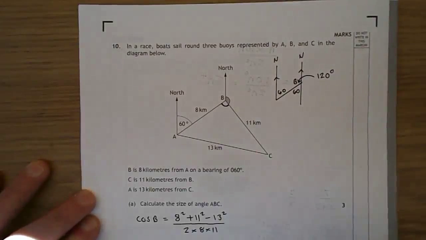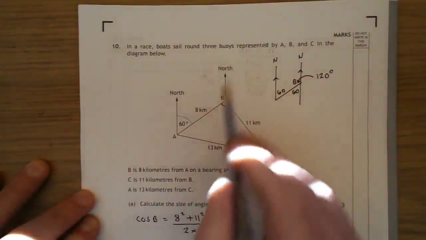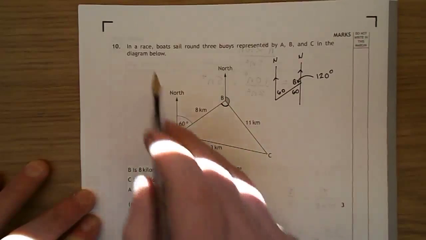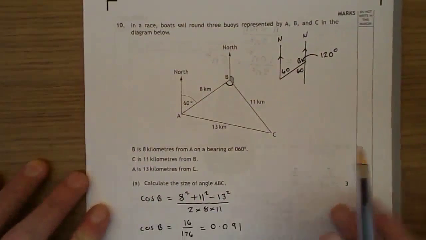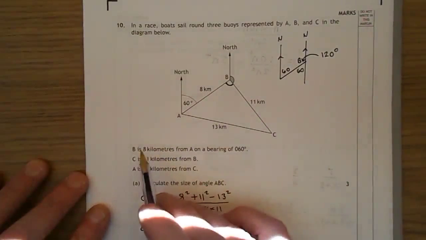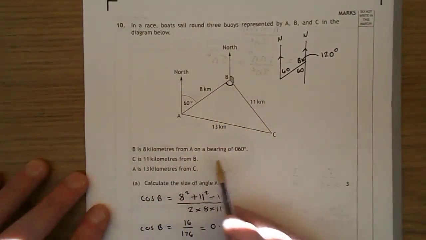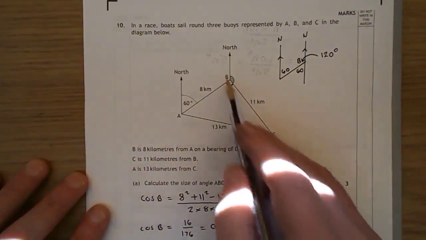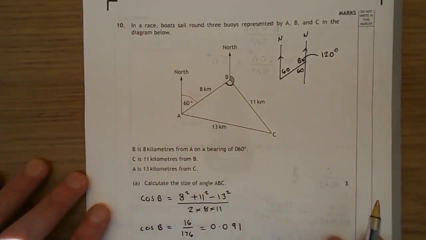Okay, continuing with paper 2, this is question 10. In a race, boats sail around 3 buoys, represented by A, B and C, in the diagram below. They give information here that you can see on the diagram there. B is 8 from A, on a bearing of 060, and C is 11 from B, so there we have it there, and you have 13 there.